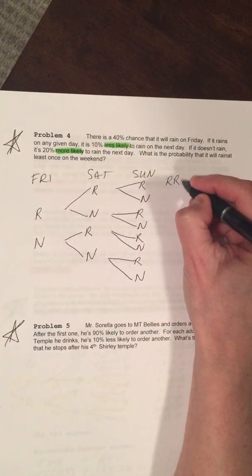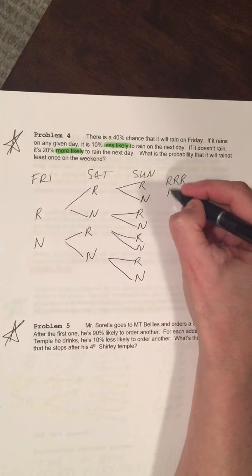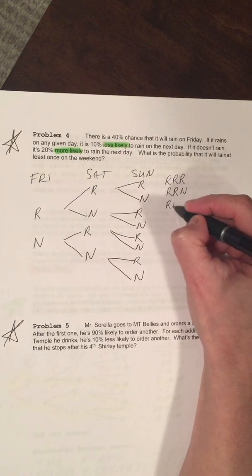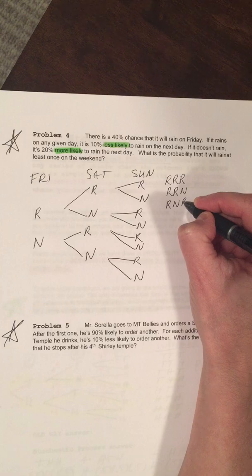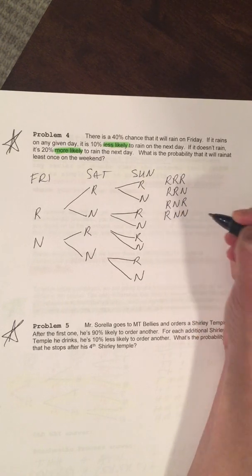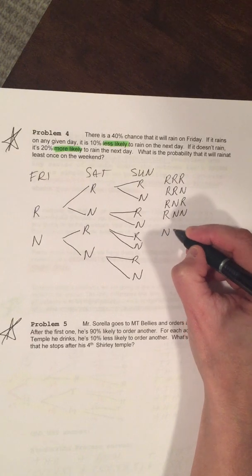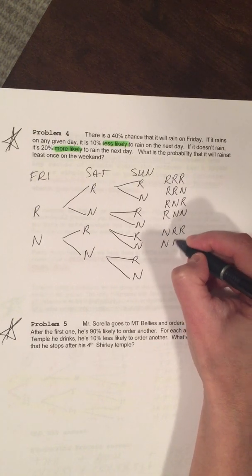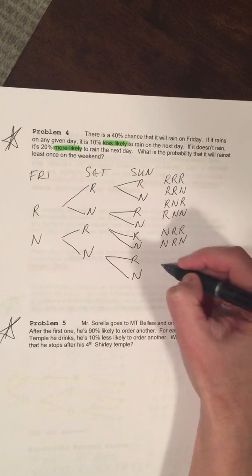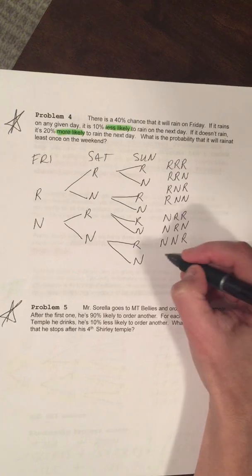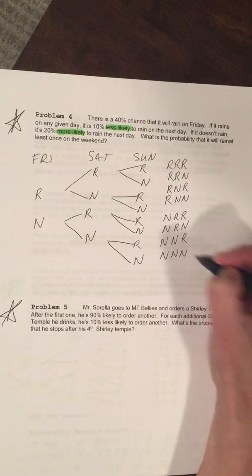So rain, rain, rain for the whole weekend. Raining on Friday and Saturday, but not on Sunday. Raining on Friday, not Saturday, but Sunday. Raining Friday, not Saturday or Sunday. Doesn't rain on Friday, but rains on Saturday and Sunday. Doesn't rain on Friday, but rains on Saturday, nothing on Sunday. No rain Friday or Saturday, but rains on Sunday. Oh my God, no rain the whole weekend.